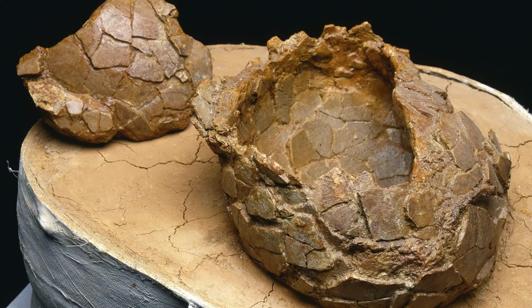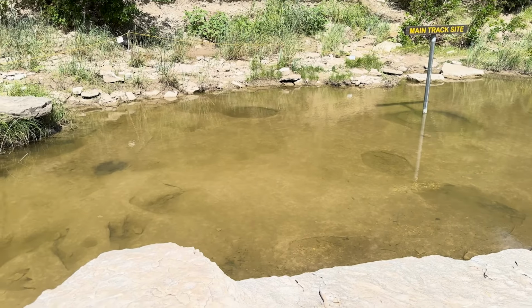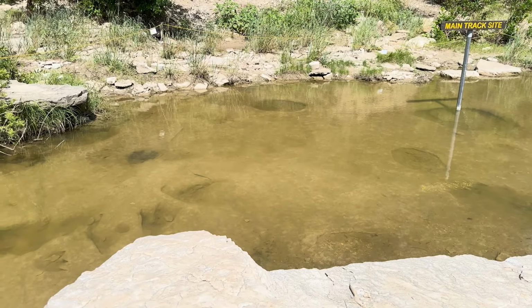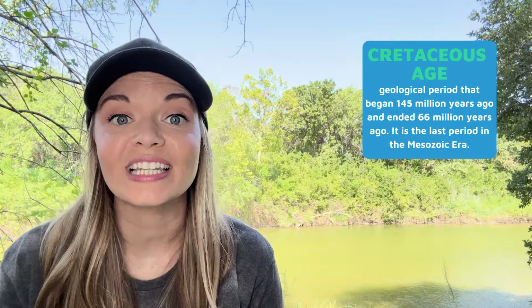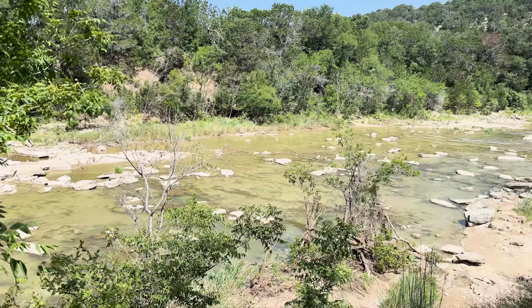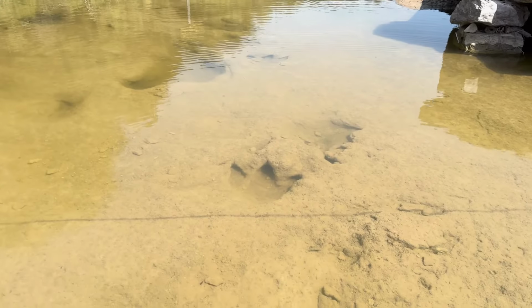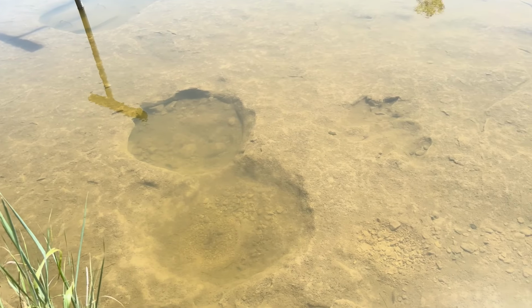Then, not all fossils are even of an animal's actual body. Other evidence left behind can be things like nests with eggs, or even dinosaur footprints, like these, found in Dinosaur Valley State Park here in Texas. During the Cretaceous age, dinosaurs left tracks in the soft mud of a shallow sea that covered central Texas 113 million years ago. Dirt and sediment covered the dried prints. Through thousands of years of erosion, this river slowly revealed two types of tracks: the three-toed tracks of theropods and the saucer-shaped tracks of sauropods.